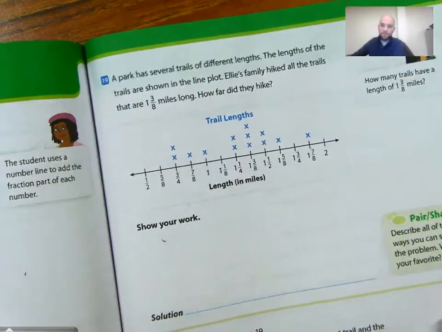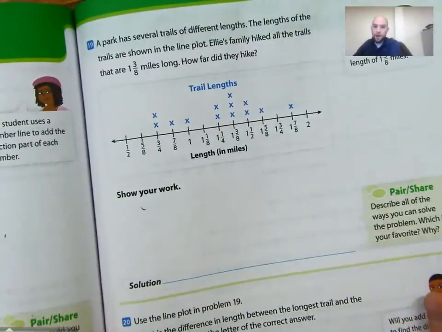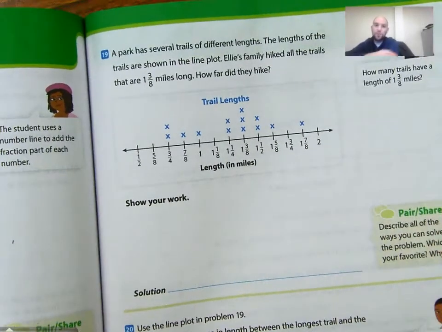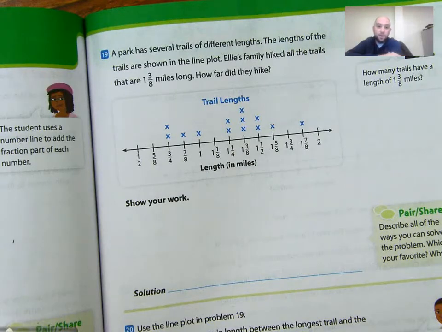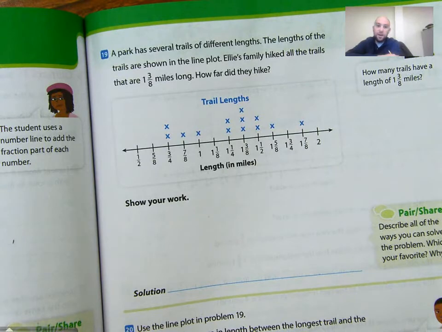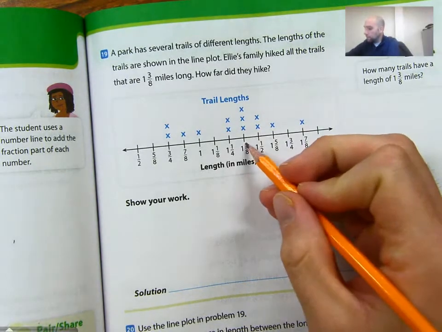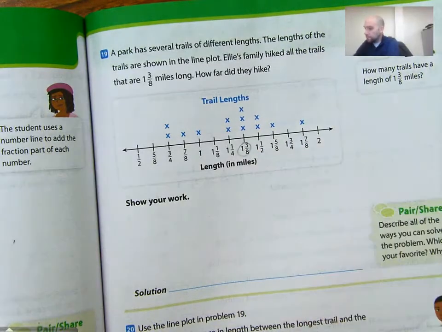So let's continue to number 19. This one, the line plot is kind of filled in for us, and we have to interpret it to solve the problem. It says a park has several trails of different lengths. The lengths of the trails are shown in the line plot. Ellie's family hiked all the trails that are 1 3/8 miles long. How far did they hike? So let's look at 1 3/8 miles right here.